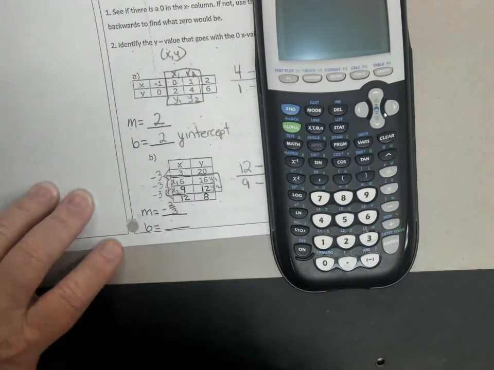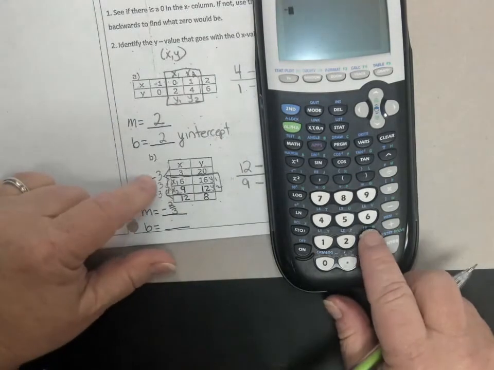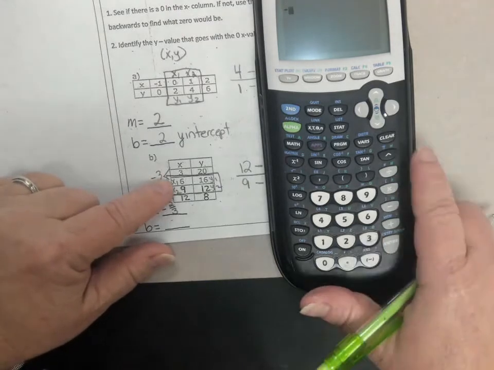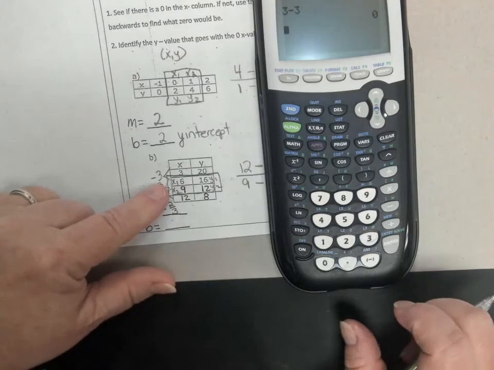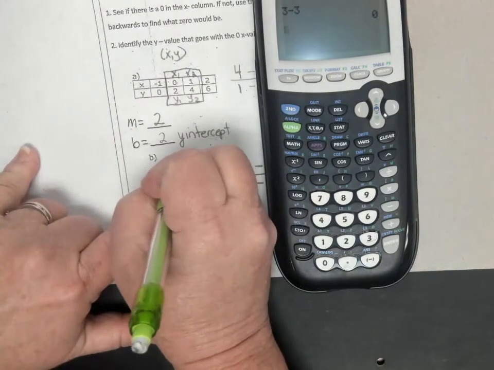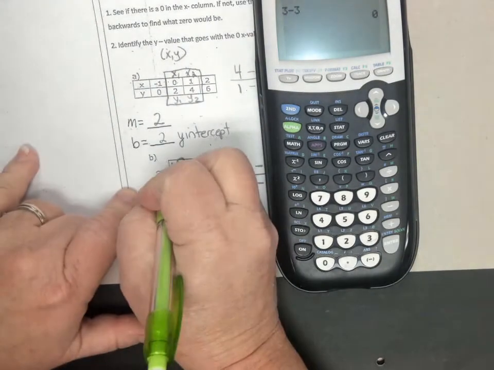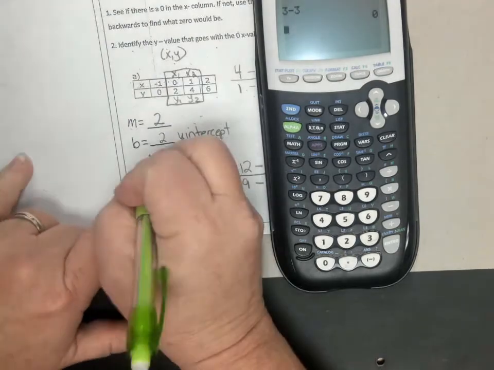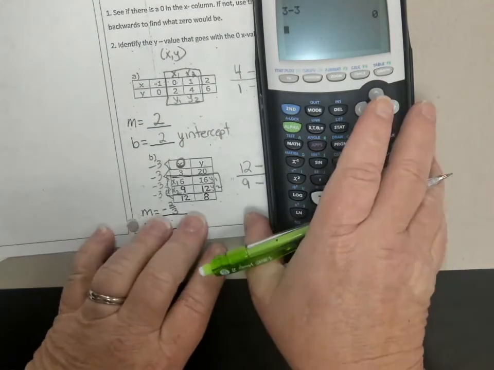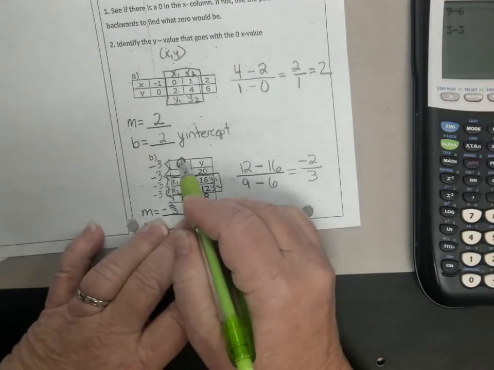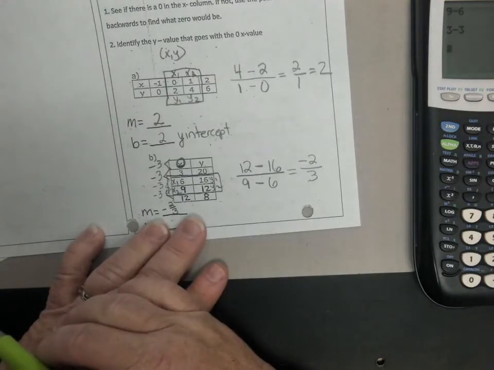So let's see what happens when I do 3, subtract 3, what do I get? 0. So the next step down would be 0. So if I subtracted 3 one more time, I would be at 0. So from here to here was one difference, okay?